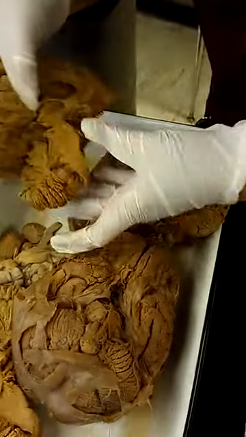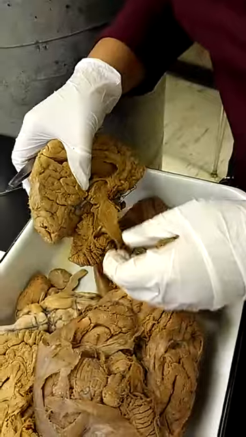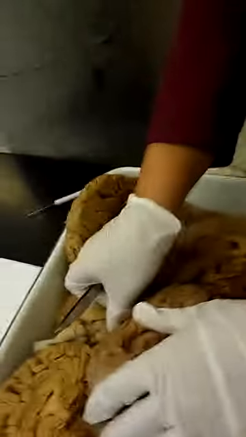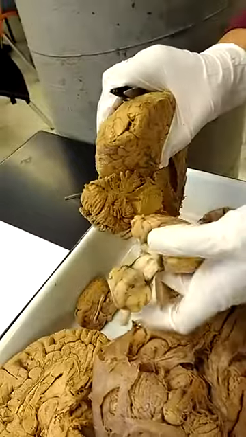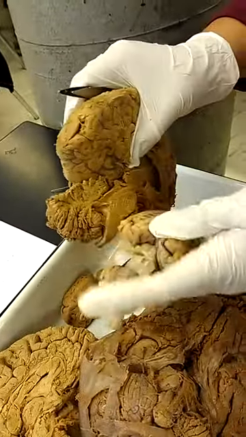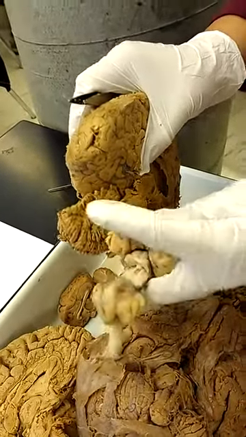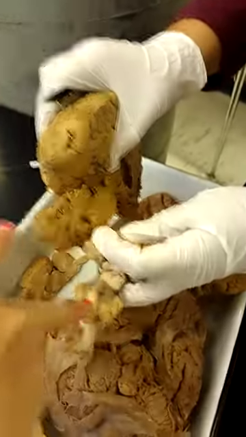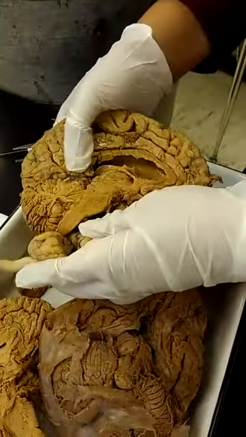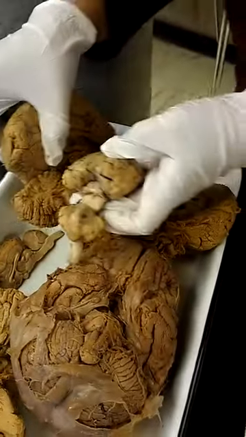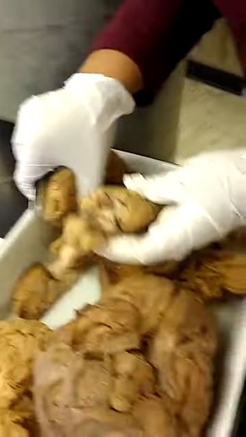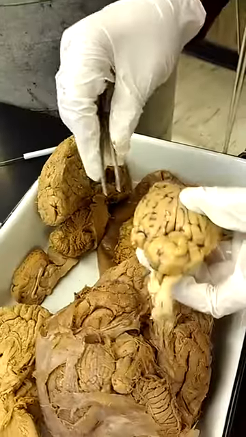And then the transverse fissure, you can see it on all of them. It's just where the cerebrum and the cerebellum are separating. If you look at it, it's just the line coming off.